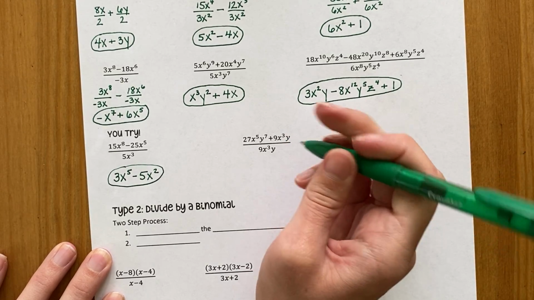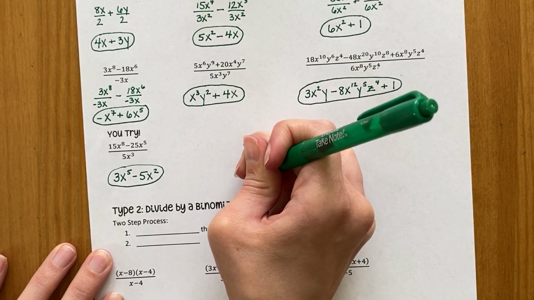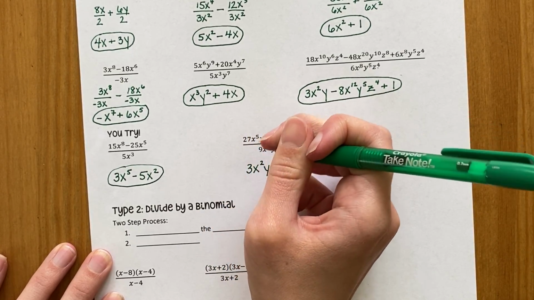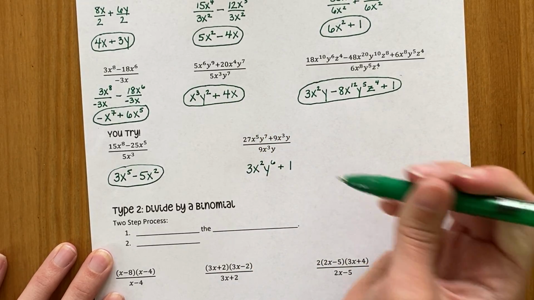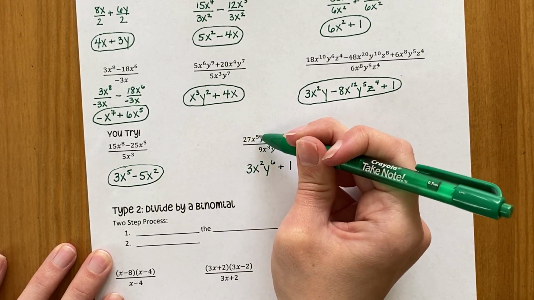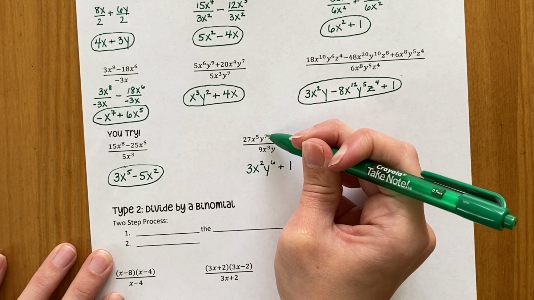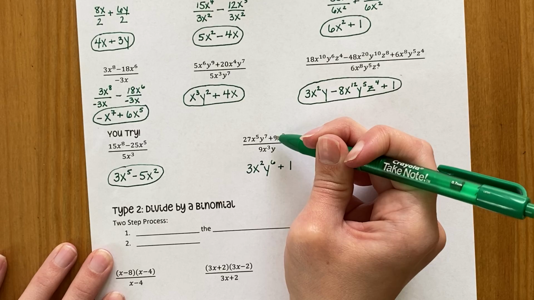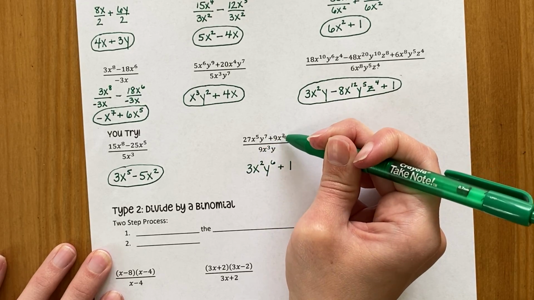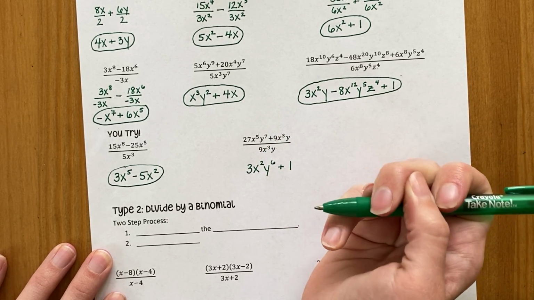The second one is going to be 3x squared y to the 6th plus 1. 27 divided by 9 makes 3. 5 minus 3 makes 2. 7 minus 1 makes 6. We bring down our sign and then work on the second term. 9 divided by 9 makes 1. And 3 minus 3 and 1 minus 1 both make 0.